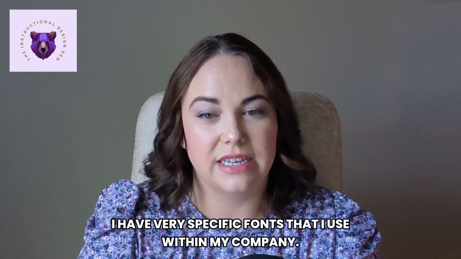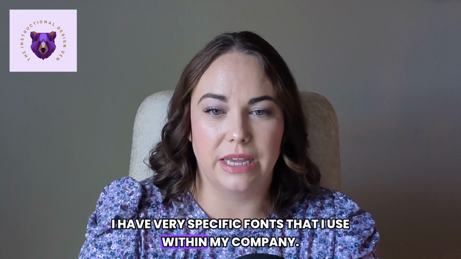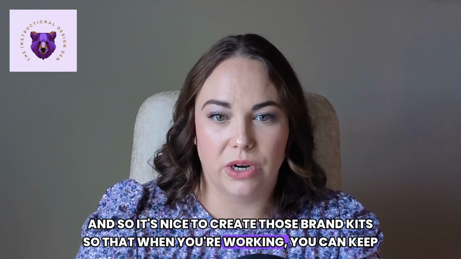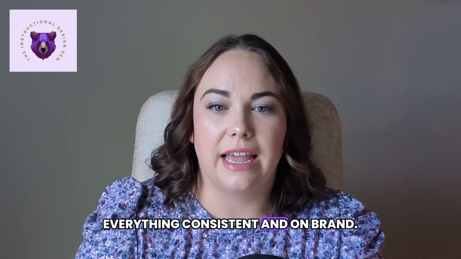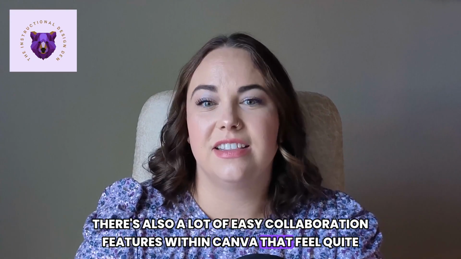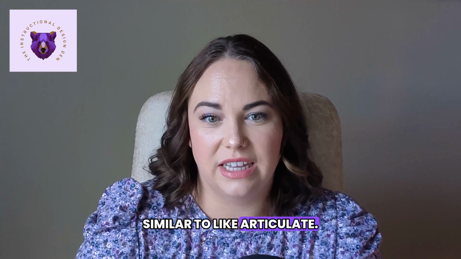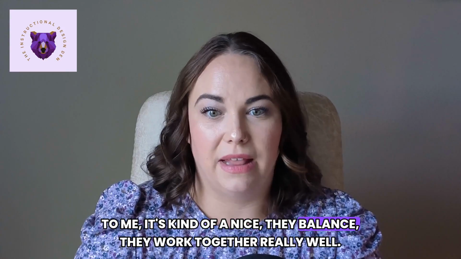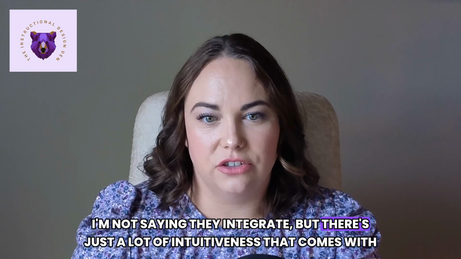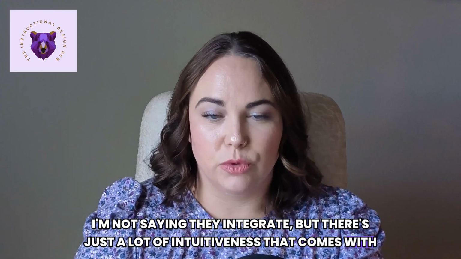Same thing with fonts. I have very specific fonts that I use within my company. And so it's nice to create those brand kits so that when you're working, you can keep everything consistent and on brand. There's also a lot of easy collaboration features within Canva that feel quite similar to Articulate. To me, they balance and work together really well. I'm not saying they integrate, but there's just a lot of intuitiveness that comes with both platforms.